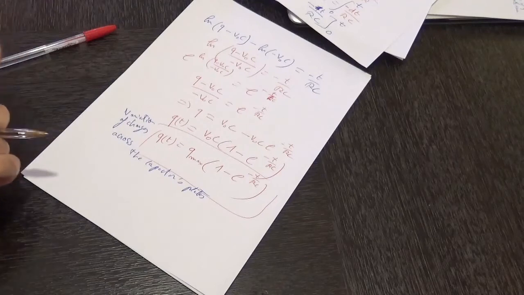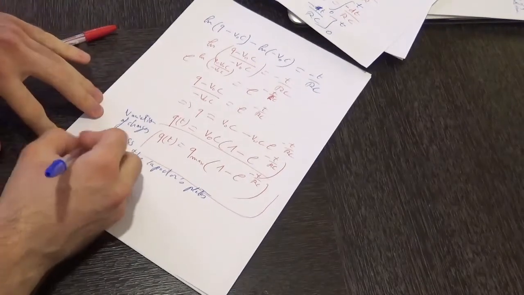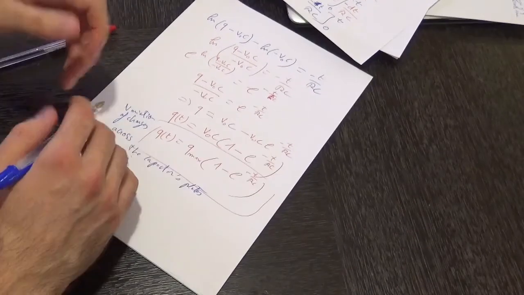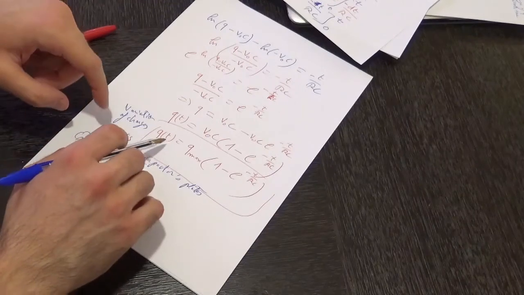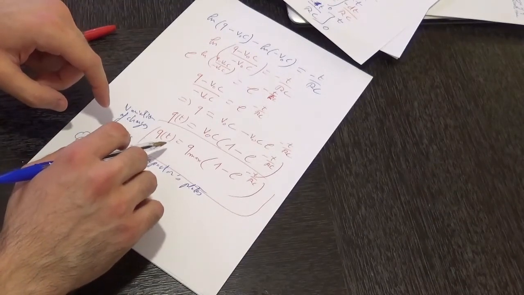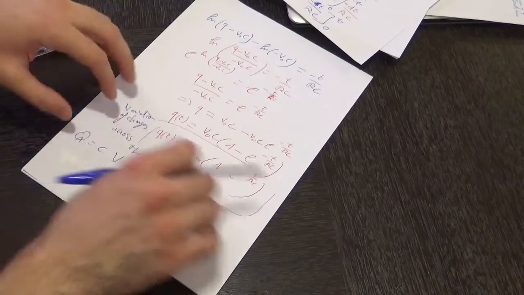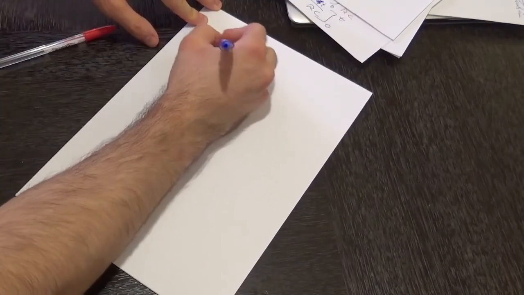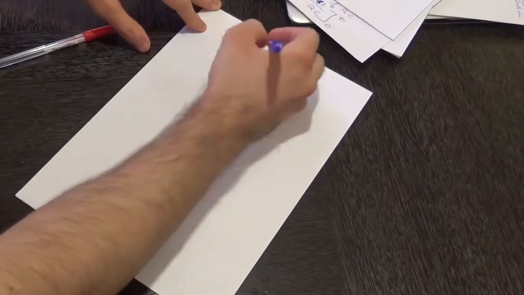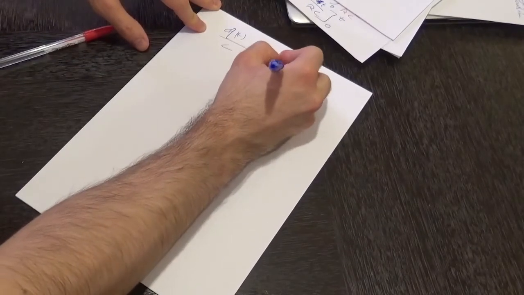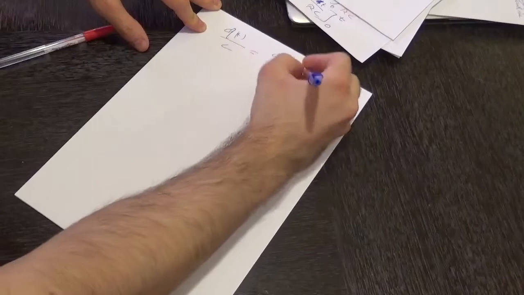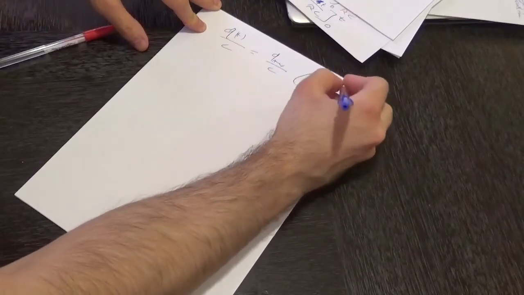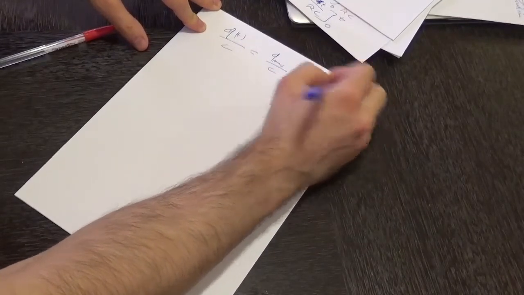So for the voltage across the capacitor, we know that Q is equal to C times V. So in that case, all we have to do is divide that equation by the capacitance C in order to get the voltage. So the equation becomes, you have Q of t divided by the capacitance is equal to Q max also divided by the capacitance into 1 minus exponential minus t over RC.